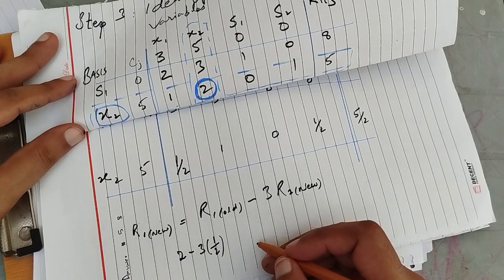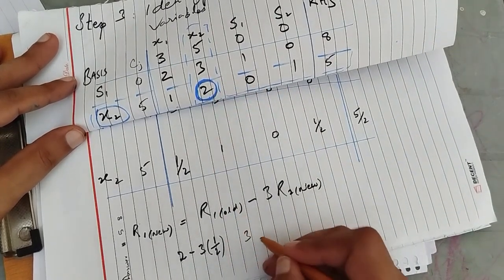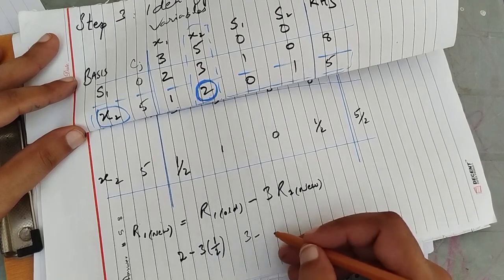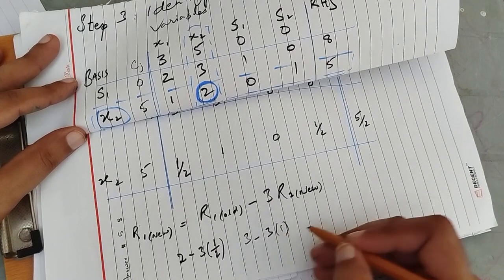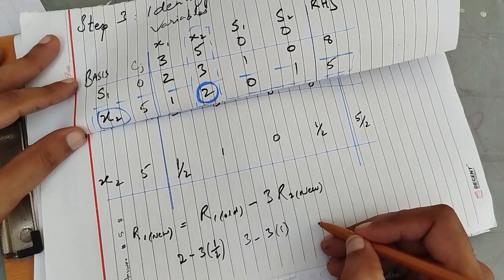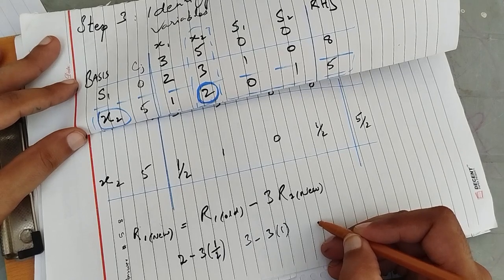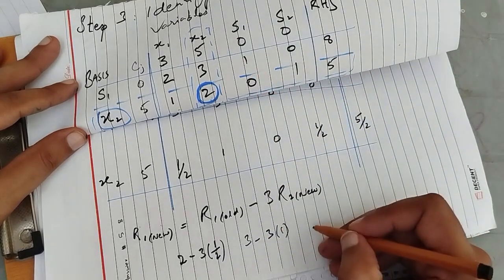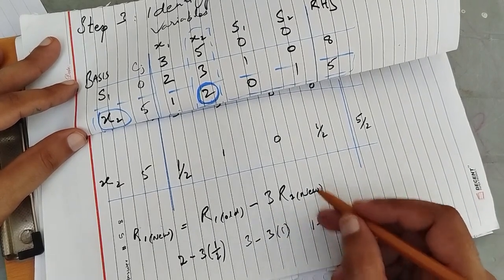Next is R1 old 3 minus 3 R2 new 1. Next is R1 old 1 minus 3 R2 new, that is 0.